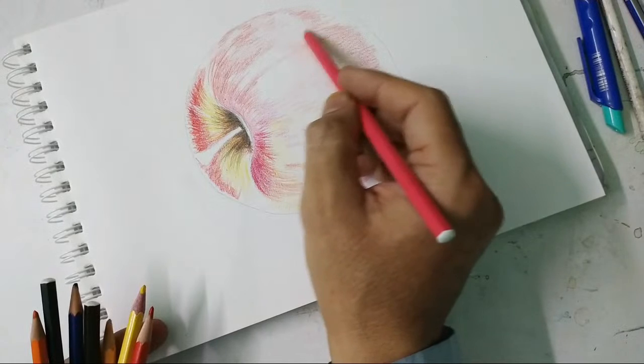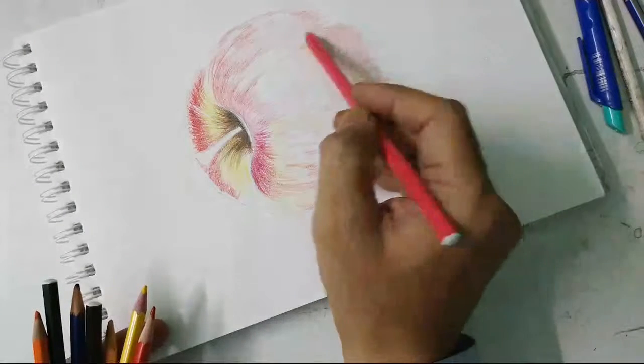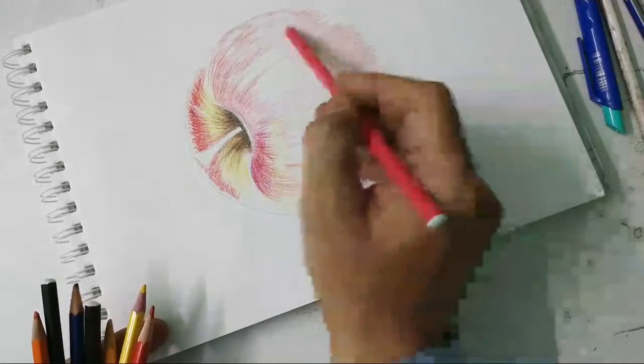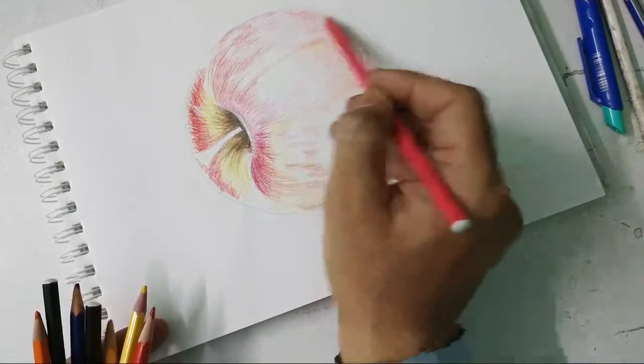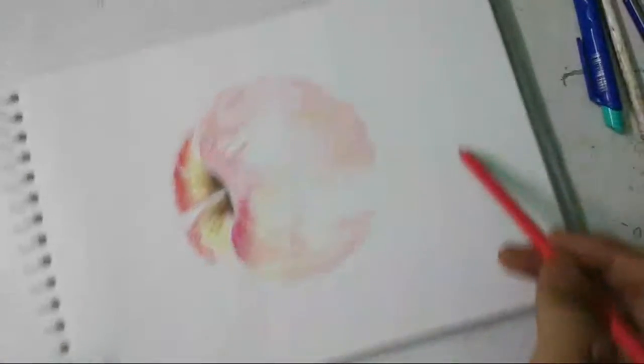there are two areas which I have a shine. So I am making it texture of pink first.